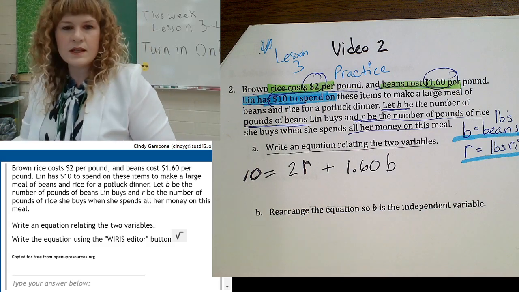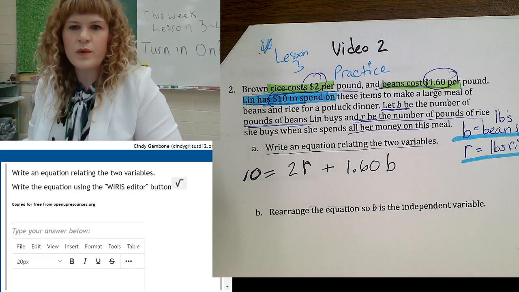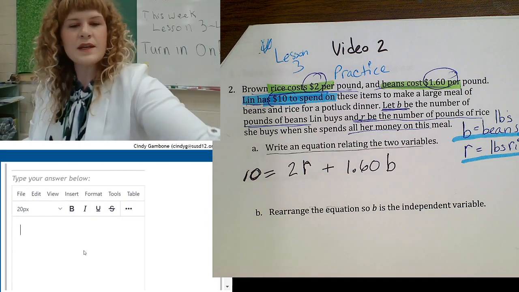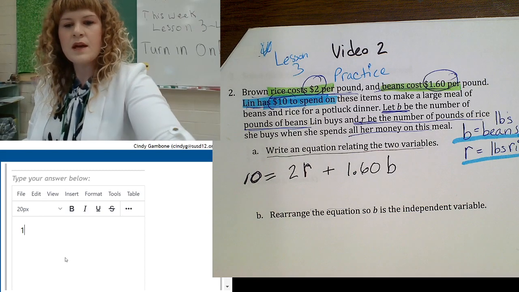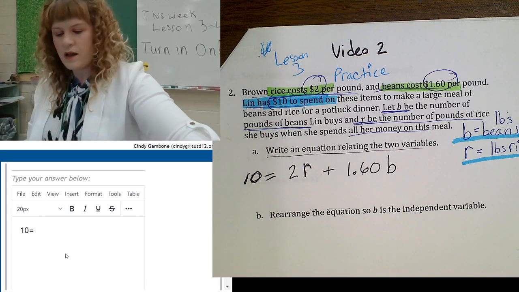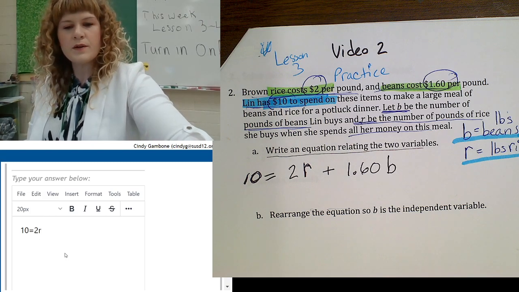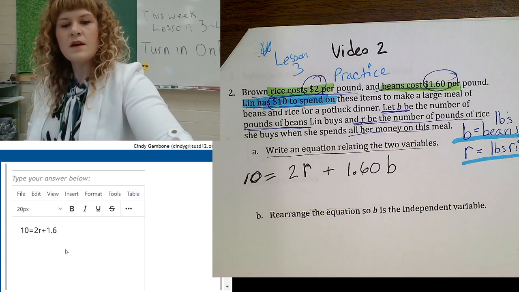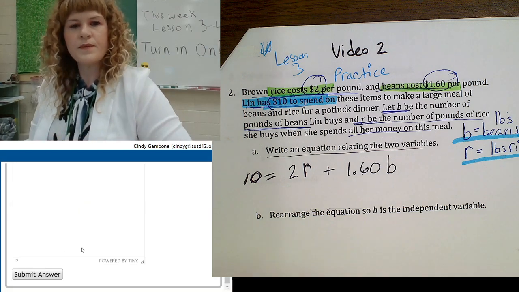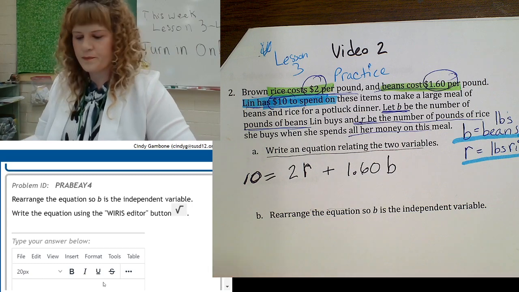When you type this in, let's see. It says, write the equation using the Equation editor button. I don't think you need to because there are no fractions or exponents. Just type it in. $10 equals $2 per pound of rice plus $1.60 per pound of beans, and submit your answer. Go to the next problem.